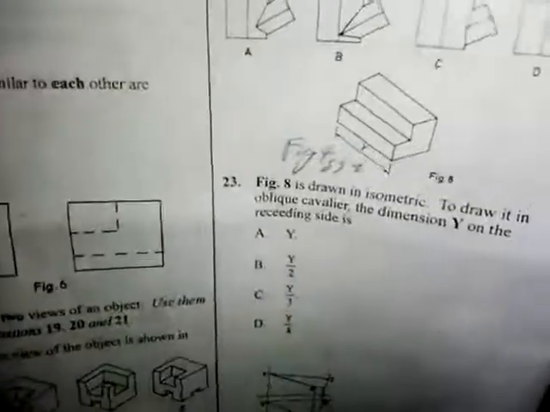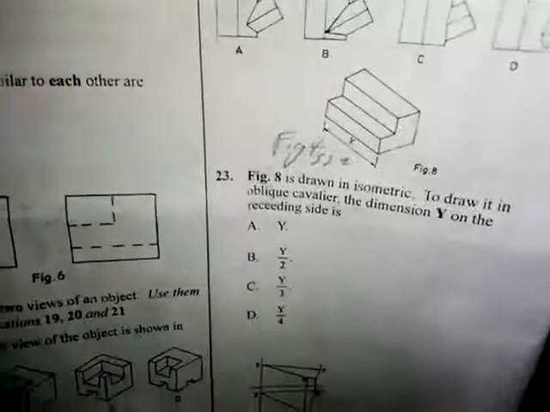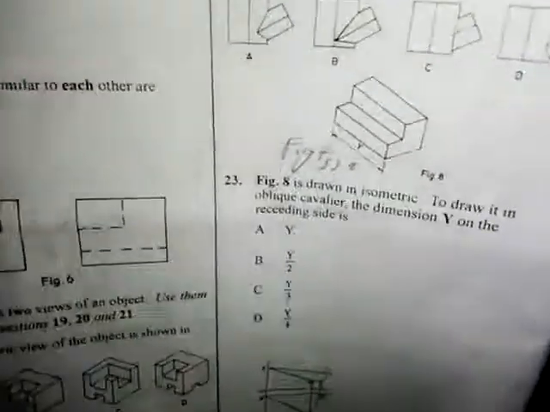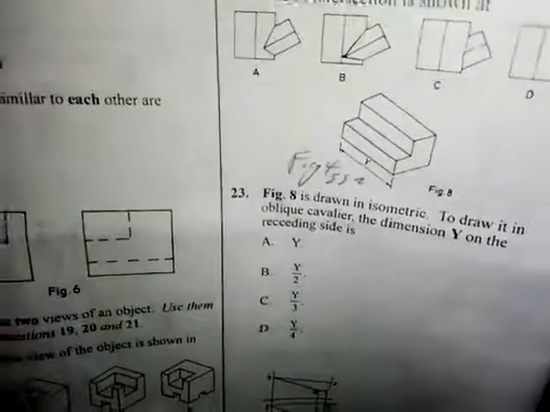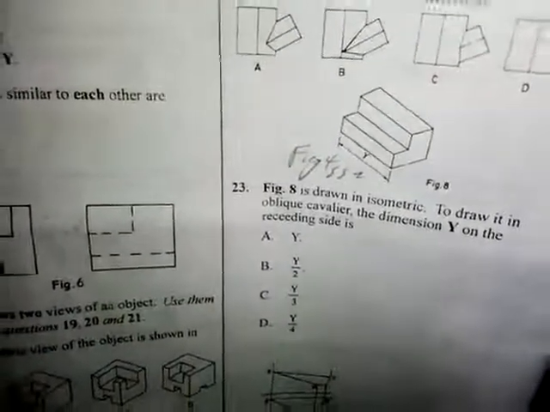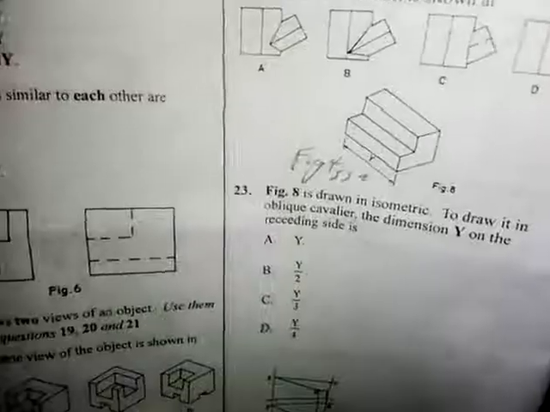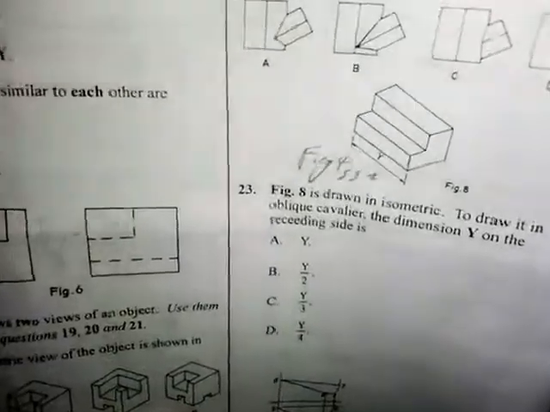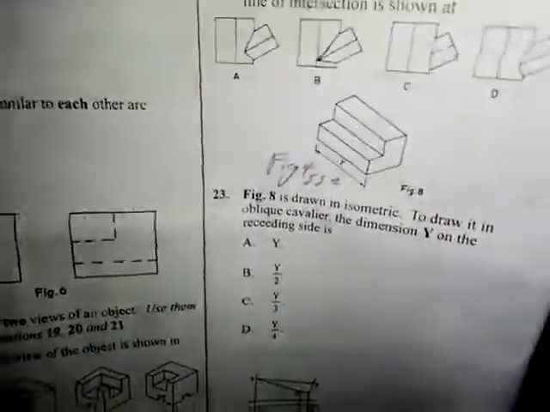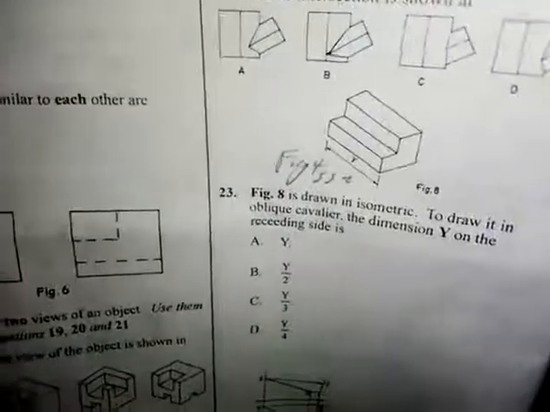So if the length of the receding side is 50 mm, in Cavalier oblique drawing we draw it as 50 mm. But in cabinet oblique drawing, the length of the receding side is divided by 2. That is, if the length of the side is 50, we divide it by 2 and draw 25. So it is drawn half in the cabinet oblique drawing.